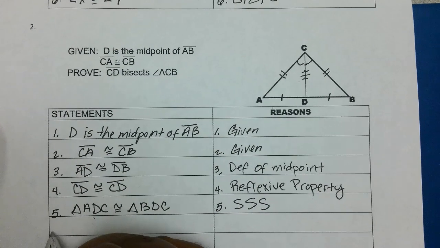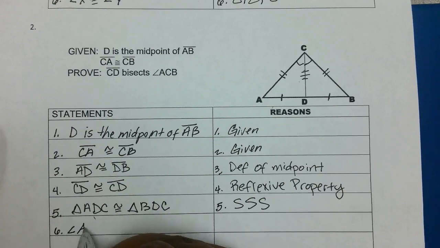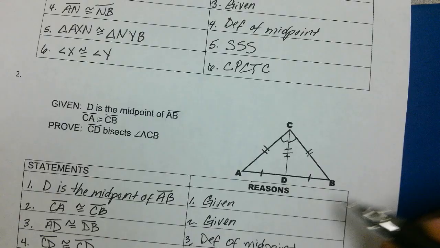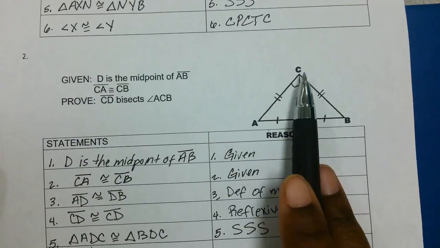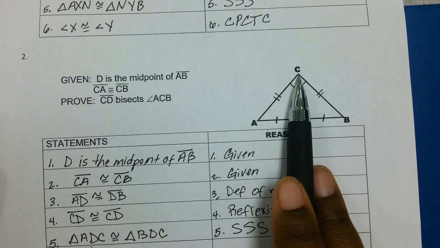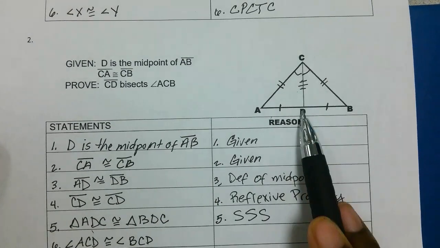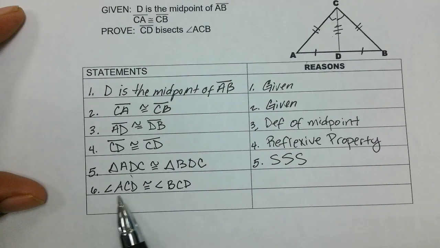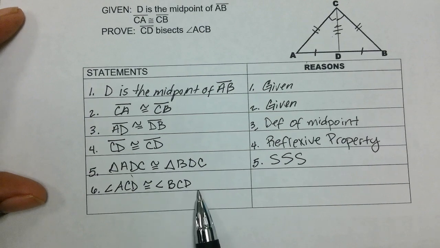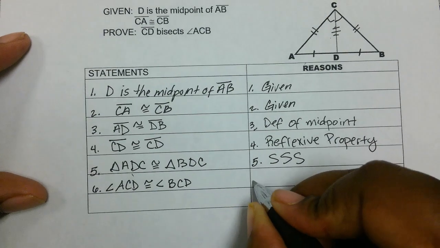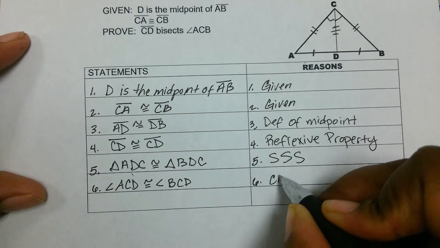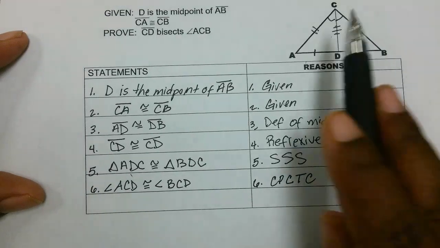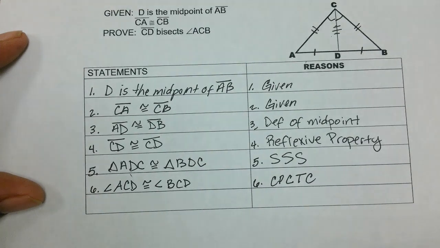So my next statement is I'm going to say that angle ACD is congruent to angle BCD. Again, when I named that angle, I couldn't just name it angle C because there was more than one angle at that vertex. So I had to name it with the three letters that created it, and I had to make sure that C was in the middle. So angle ACD is congruent to angle BCD. And why do we know that's true? Well, since we just said that the triangles are congruent, we can say any parts of it are congruent. So that's my CPCTC. Since these two are corresponding angles, I can say that they're congruent.